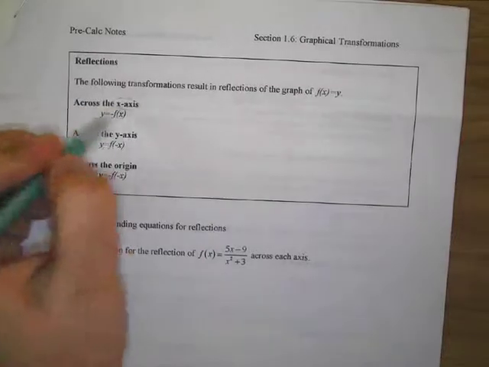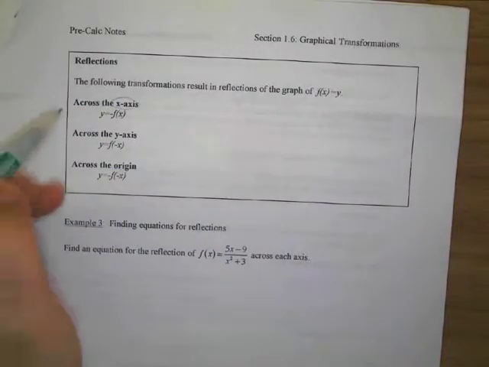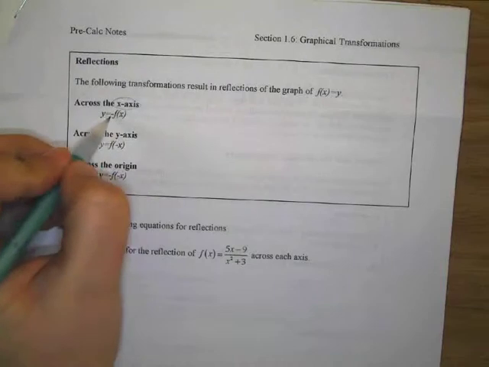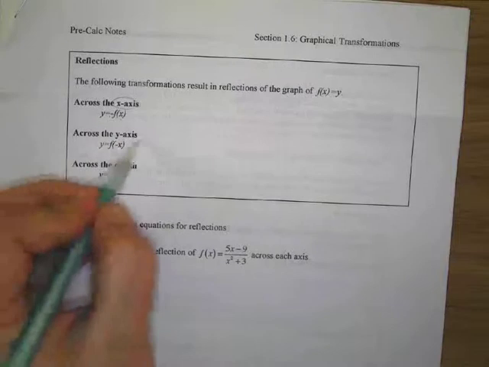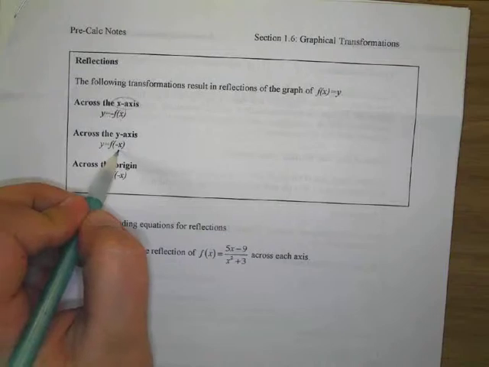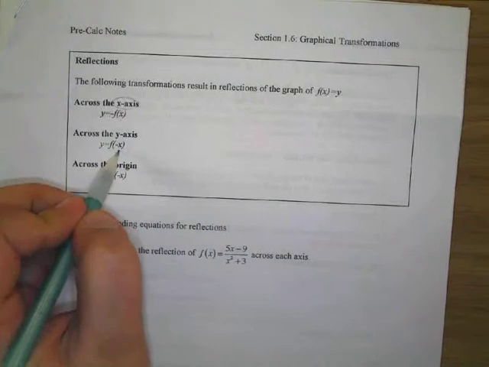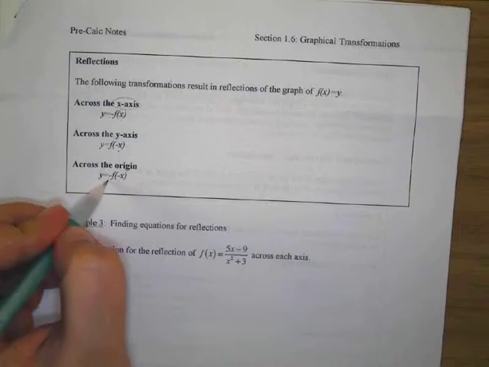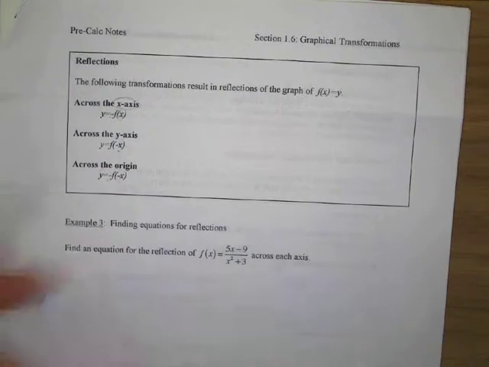So across the x-axis, when we graphed it, we noticed the x value didn't change. So you notice the x in here didn't change. The y was negative. So you put the negative on the outside. Through the y-axis, the y didn't change. It was the x that became negative when we reflected it. So they put the negative on the inside. And through the origin, they both changed. So there's a negative on the outside and on the x.